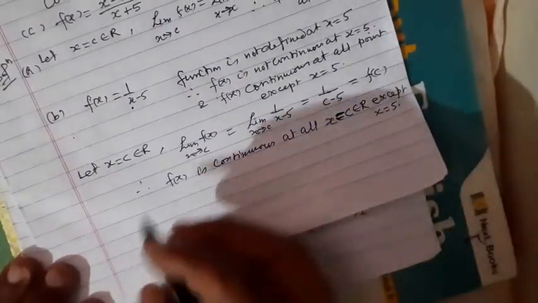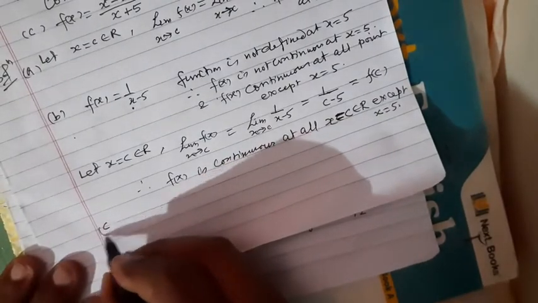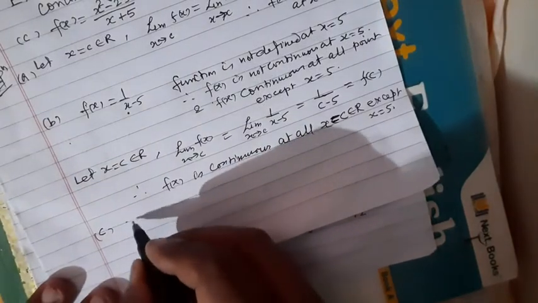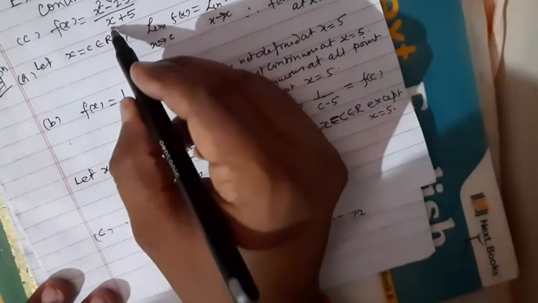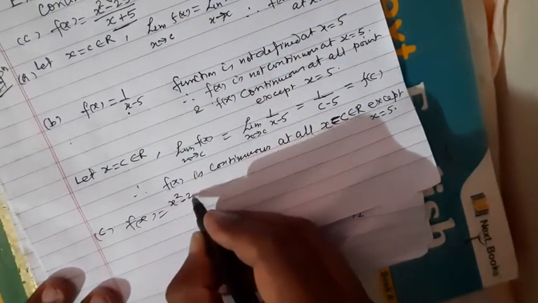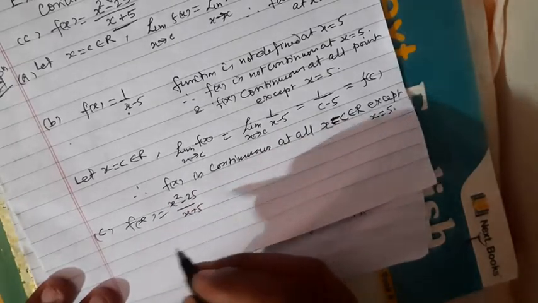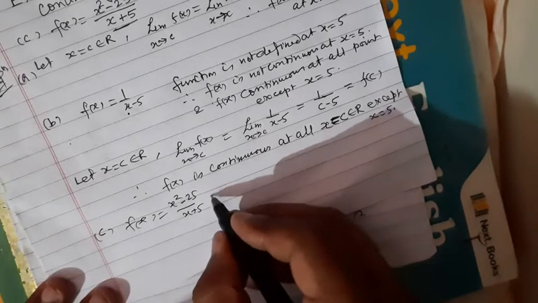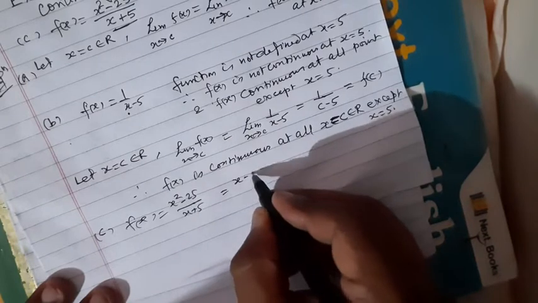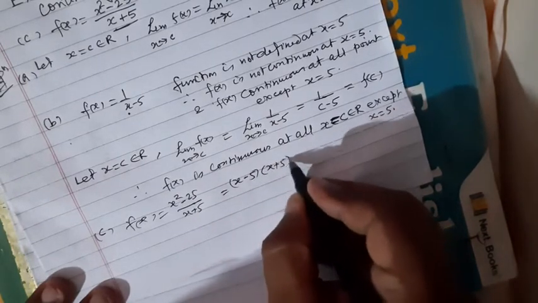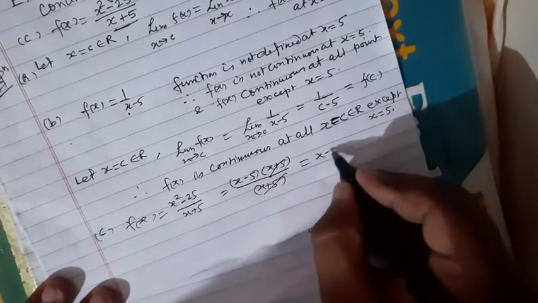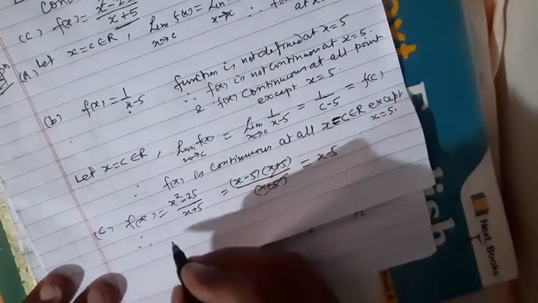Now the C part. Let the function be given. Again we see that f(x) is equal to (x squared minus 25) upon (x plus 5), and if you simplify, you get (x minus 5)(x plus 5) divided by (x plus 5), you get x - 5.